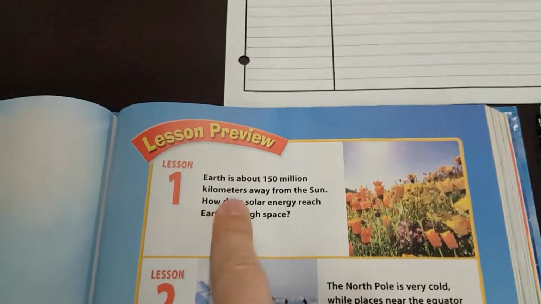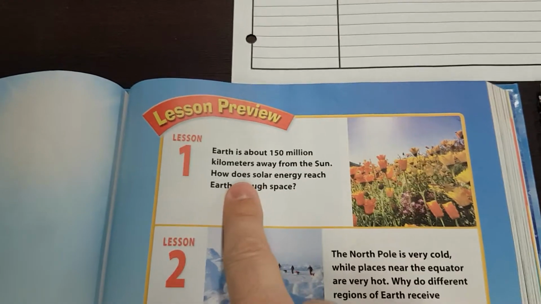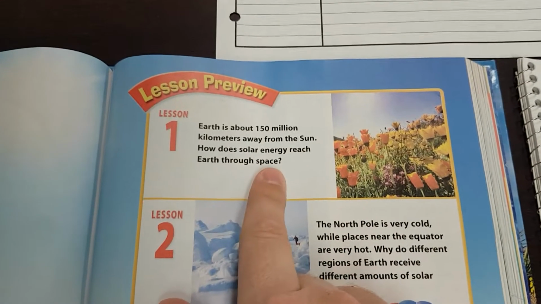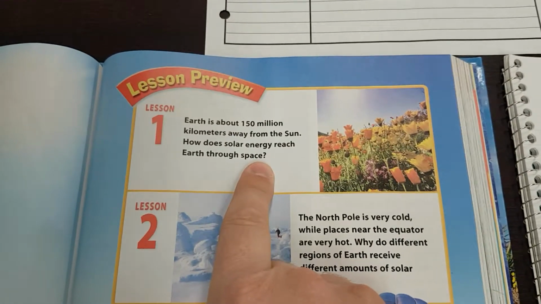Okay, page 178. Heating Earth is Chapter 5. Lesson 1. Earth is about 150 million kilometers away from the sun. How does solar energy reach Earth through space? So if we're so far away, how does the sun's energy get to us?